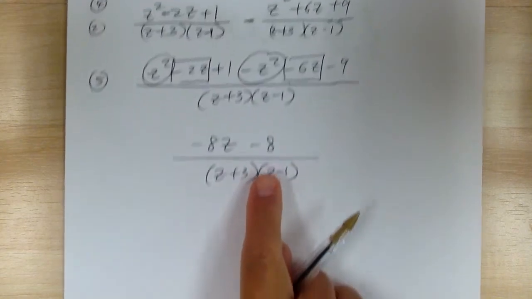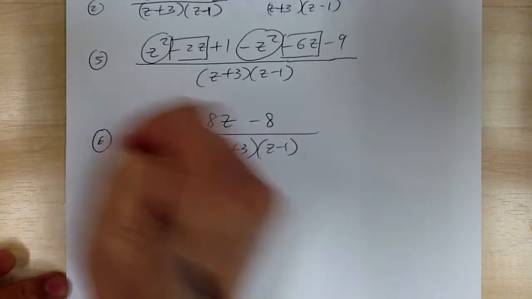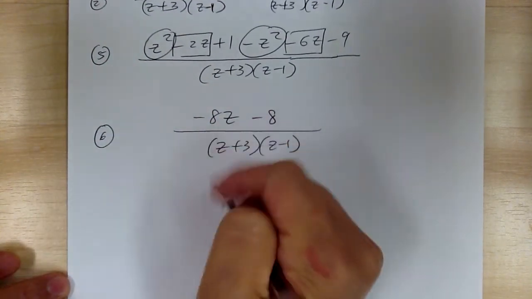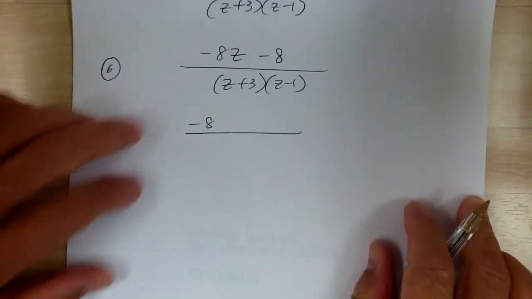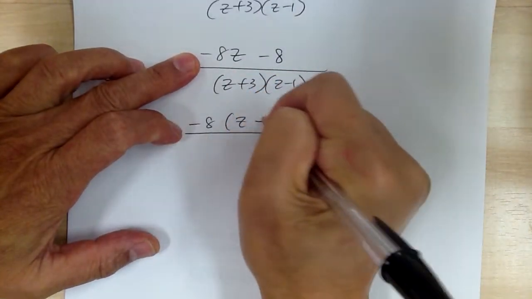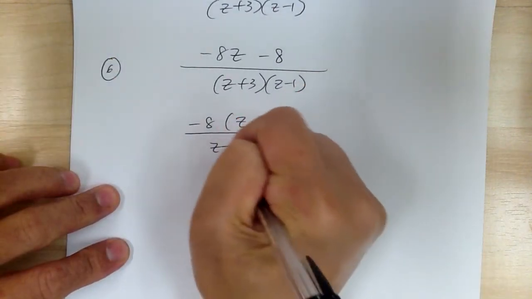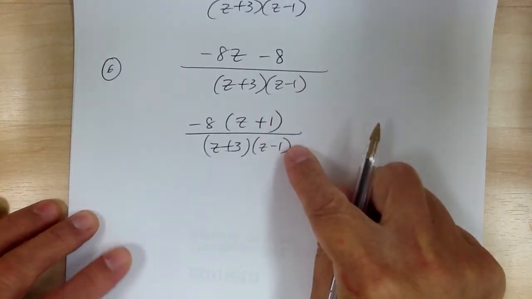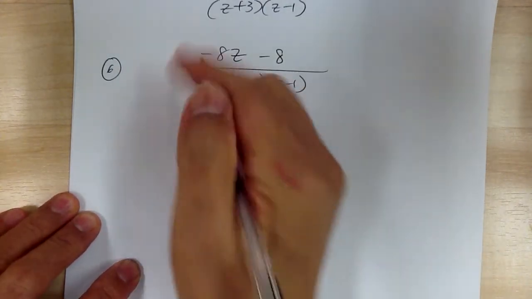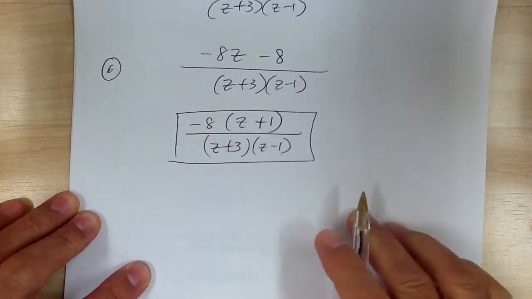Okay, now remember, after that, you have to check your factoring, right? So I can factor out the negative 8. Again, always check for factoring. So factor out the negative 8, I get z plus 1. So cannot cancel, and then that's it. Okay.